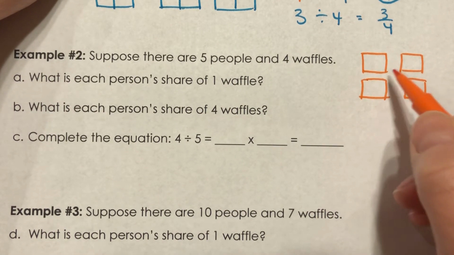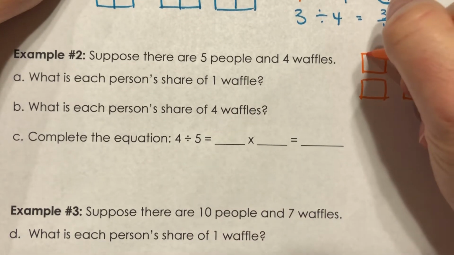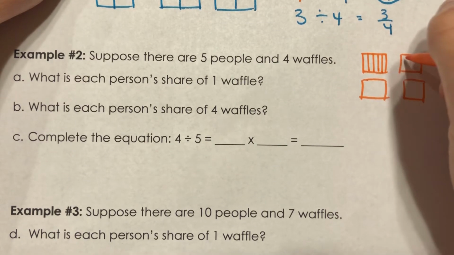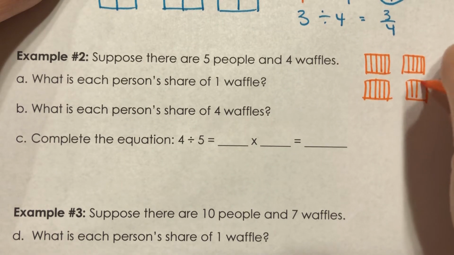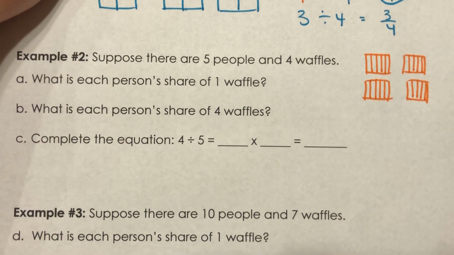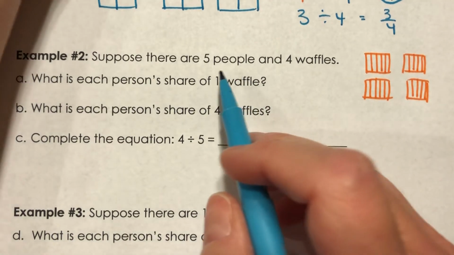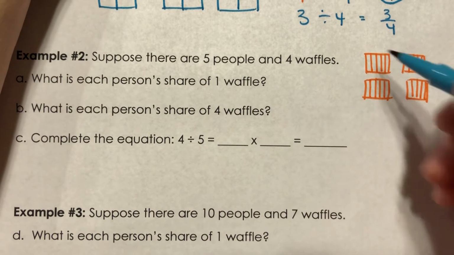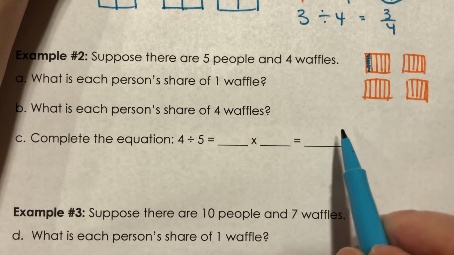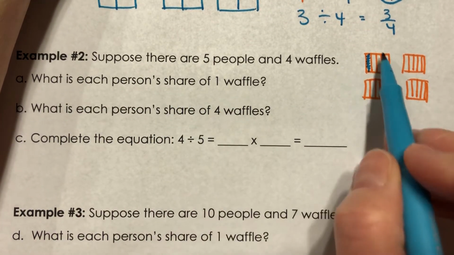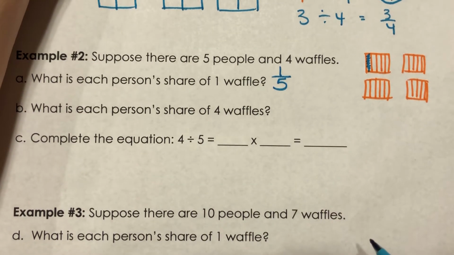So how many pieces do we need to cut up each waffle into if we're going to share between 5 people? Yes, 5. So I'm going to draw 4 lines. You should too, to make 5 pieces. And now I want to know, what is each person's share of 1 waffle? Well, if we're splitting this between 5 people, that would mean that each person would get 1/5 of each waffle, right? So what is each person's share of one waffle? Each person will get 1/5 of each waffle.